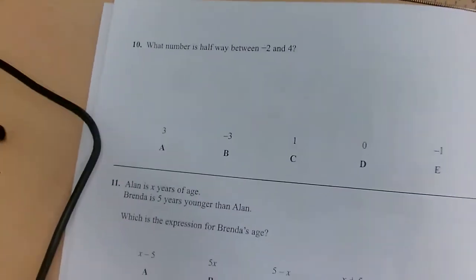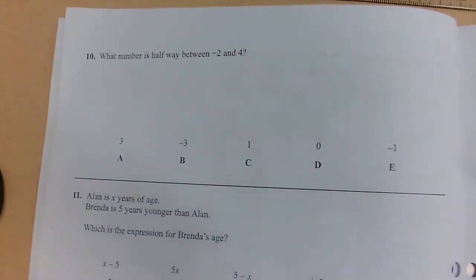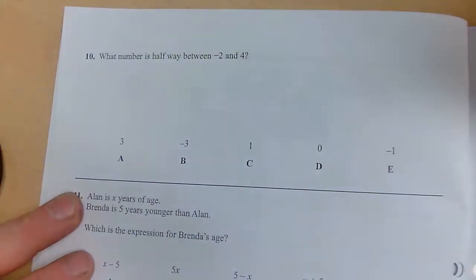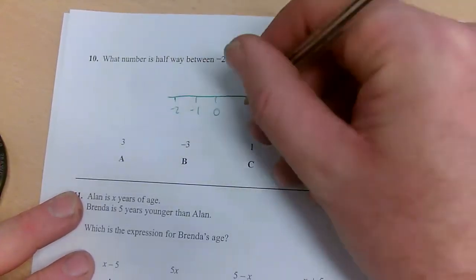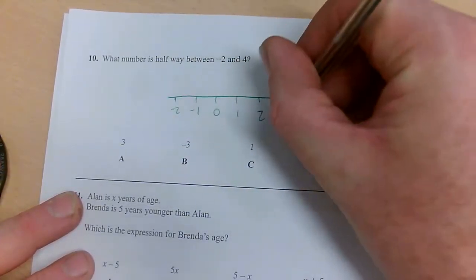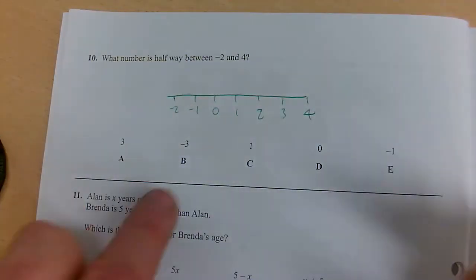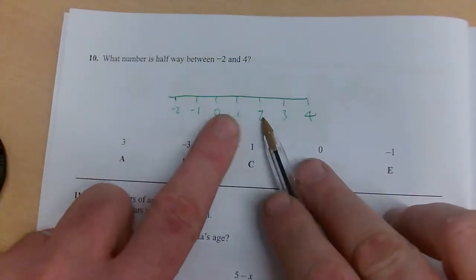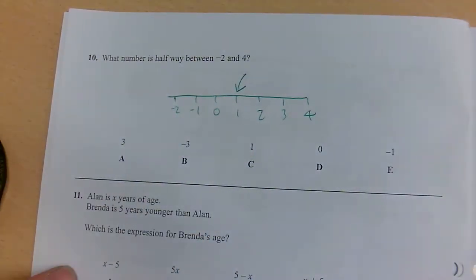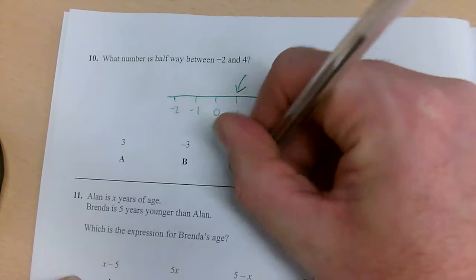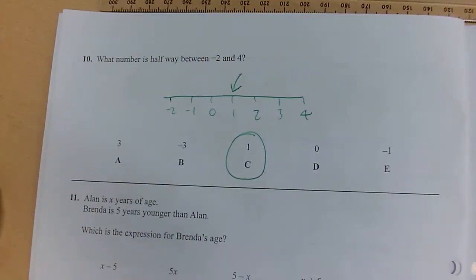Question 10. What number is halfway between -2 and 4? Well, again, if you struggle with this, drawing out a number line will help. So we've got -2, -1, 0, 1, 2, 3, and 4. So we can either count from the outside to find out what's in the middle. It's 1. What you can also do is add the numbers together, and then halve it. You'll get the answer as well, but I'll just do it like that.